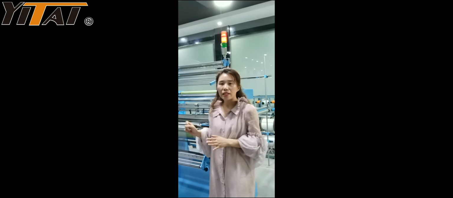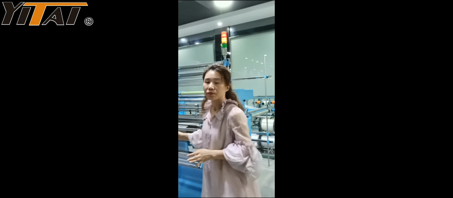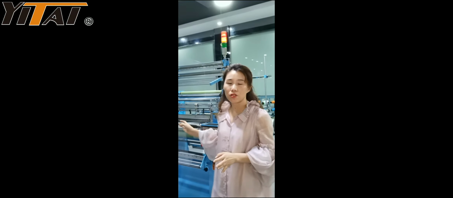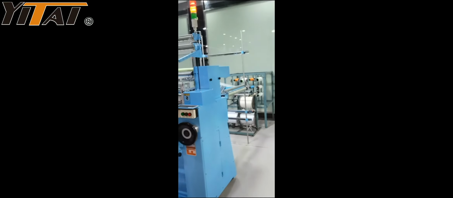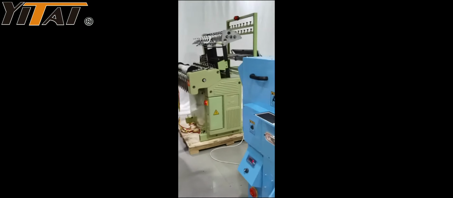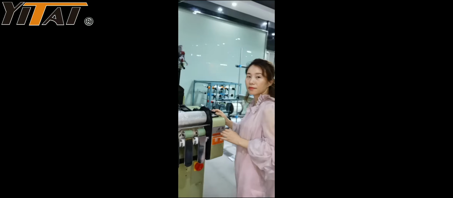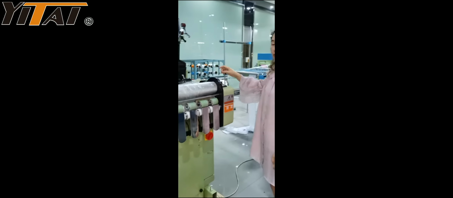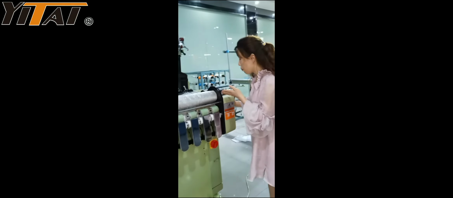Okay, and the next one, let's see the high-speed needle loom machine. We also made one sample on the machine. Let's see the machine running here. Okay, please follow me. Let's see here. First, when you get the machine, you can see here there's a brake switch.